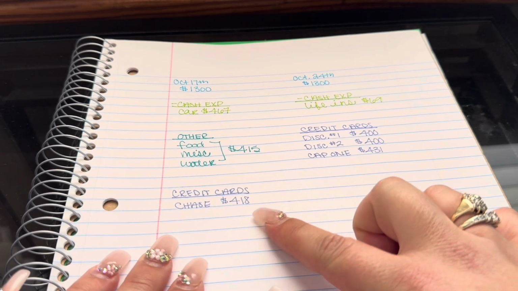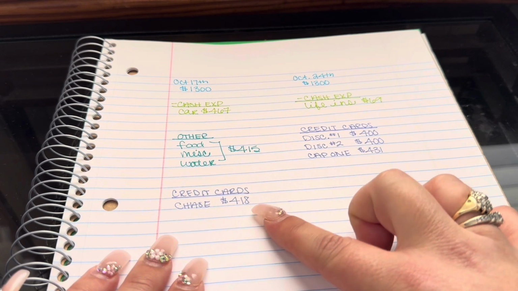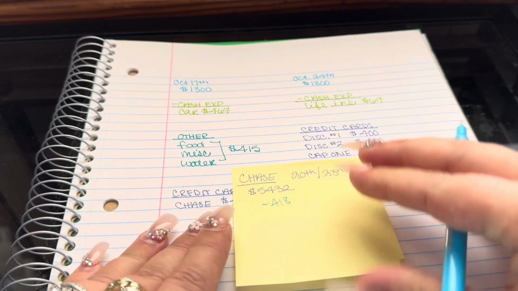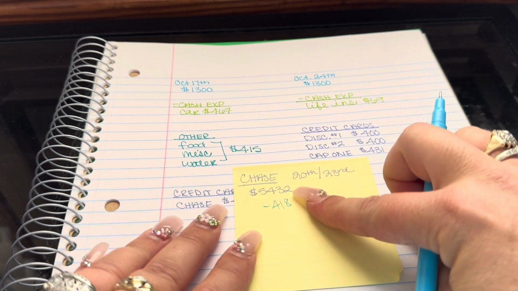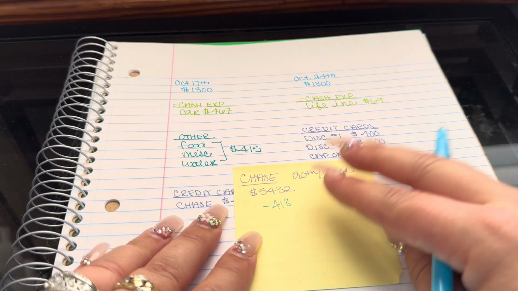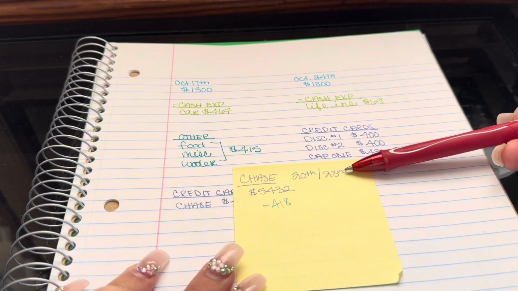Again, we planned on not using this credit card. The minimum payment on this card is $415, so we're barely covering the minimum. So we're paying $418, which actually might have been an error because compared to the balance on this Chase card, that's a pretty high minimum payment. But anyway, we'll just use these numbers for the example. Now we're paying this card on the 17th. It's due on the 20th. It closes on the 23rd.